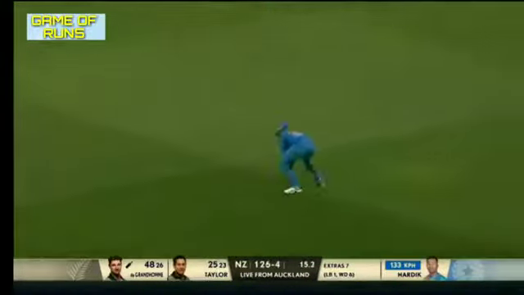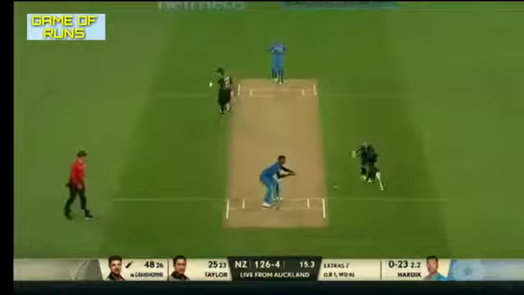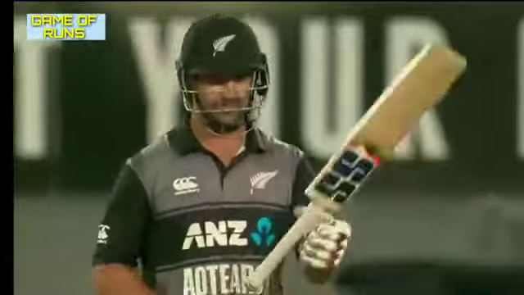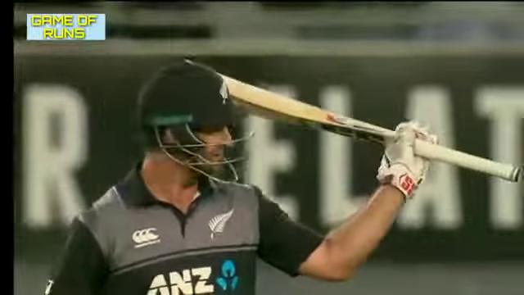Push for 2. Ross Taylor's going to come back. He comes back. He's safe. And De Grandhomme was 50. Outstanding. Yeah, first 50 in T20 internationals for Colin de Grandhomme.